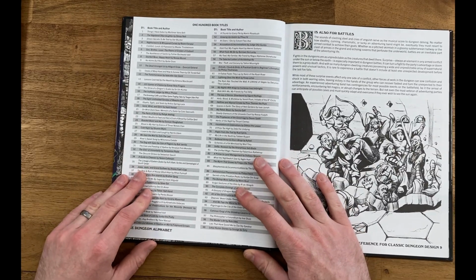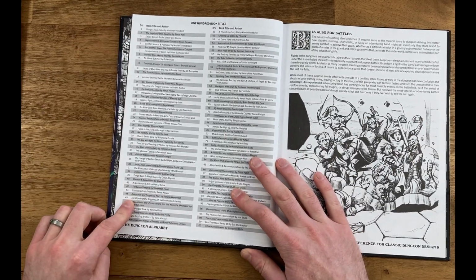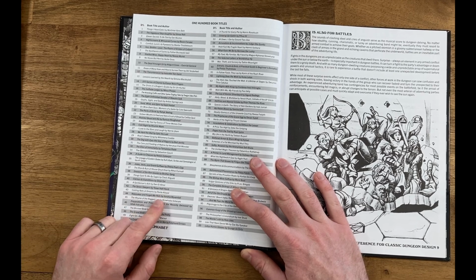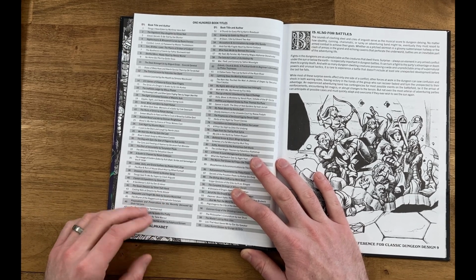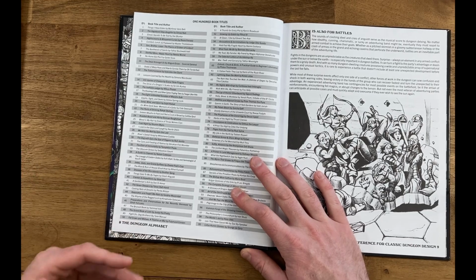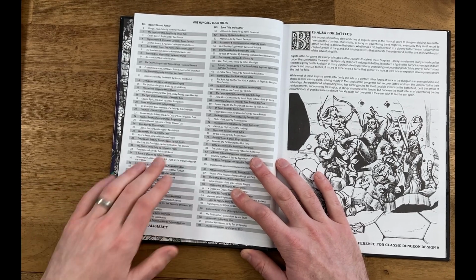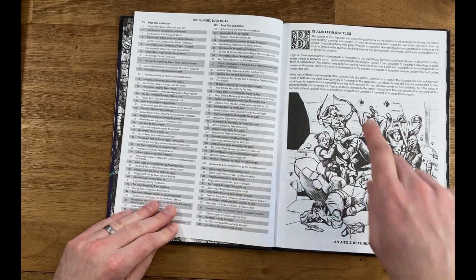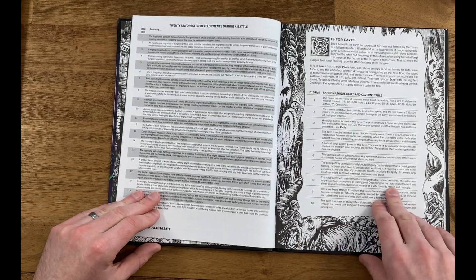There's a D100 table here of different book titles, including authors. That's great. Sometimes you have an office or a library, and your players will grab a random book. You might need a title. B is for battles. C is for caves.